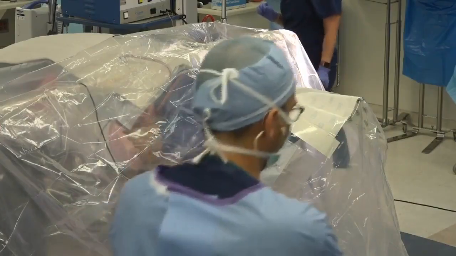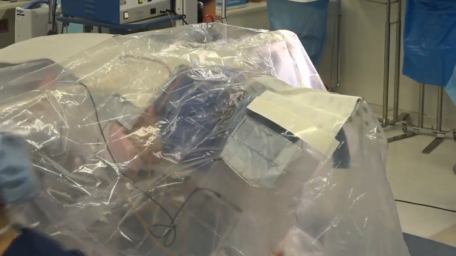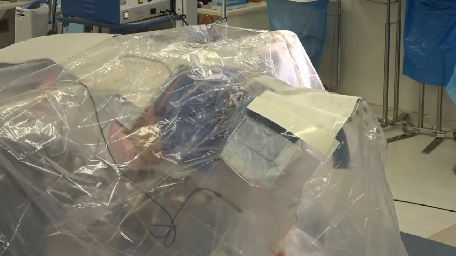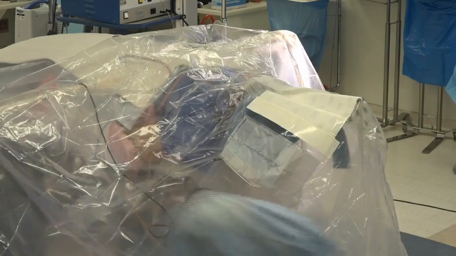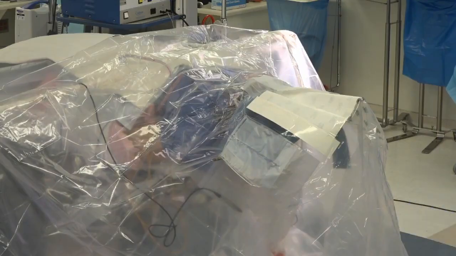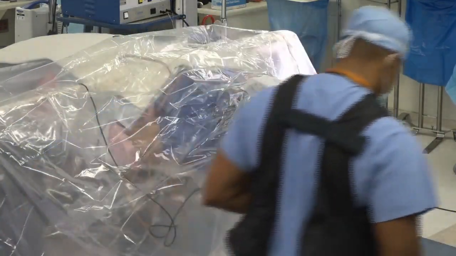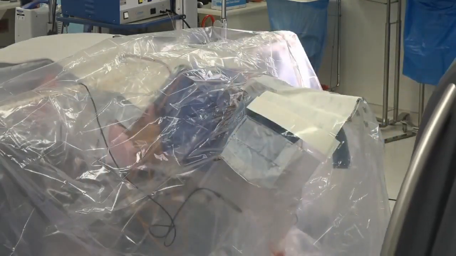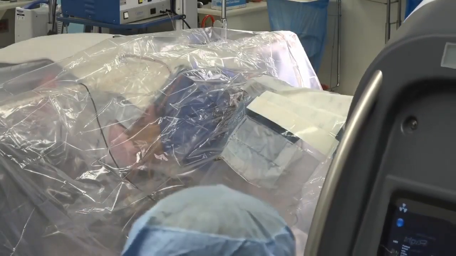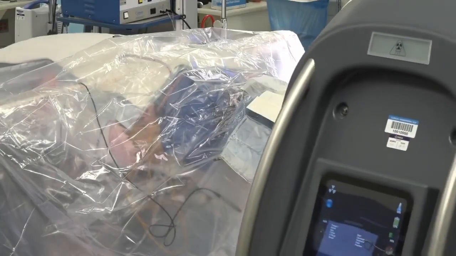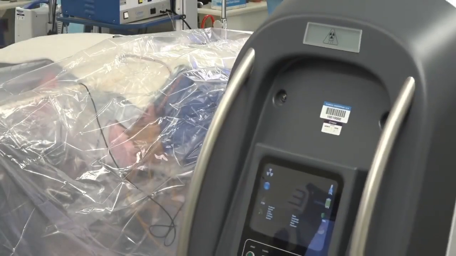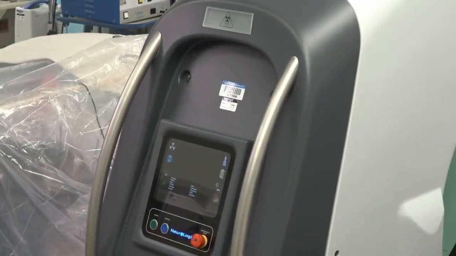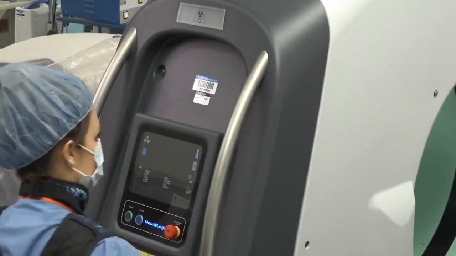Okay, so what we're going to do now is we're getting our intraoperative CT scan. So the patient's all draped, the lead has been placed. Yeah, we're ready. And we did not move the bed at all, so we should be good.